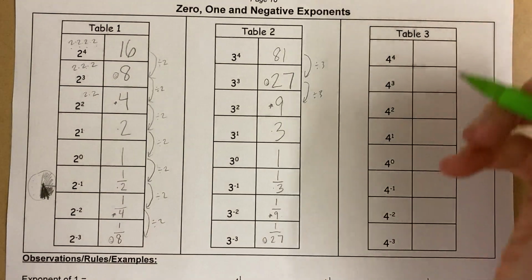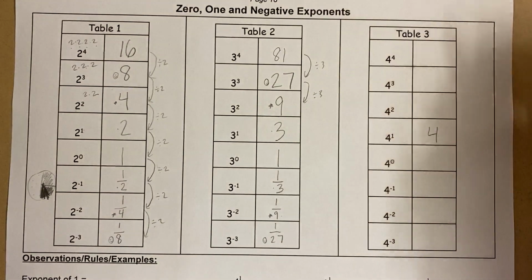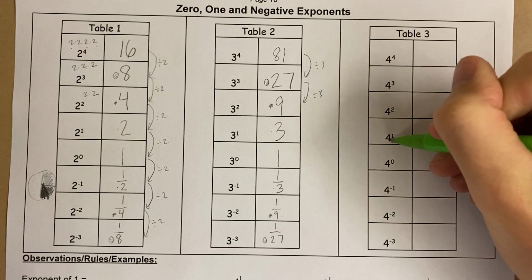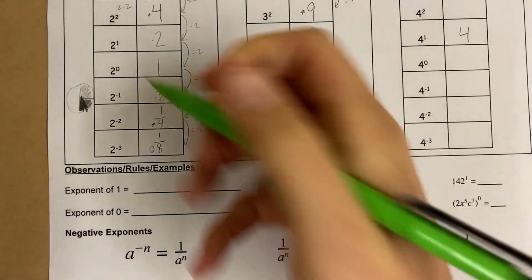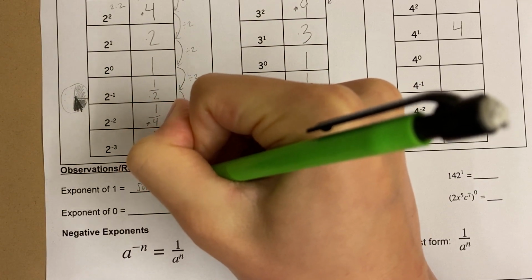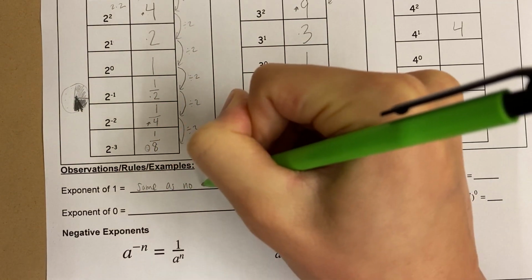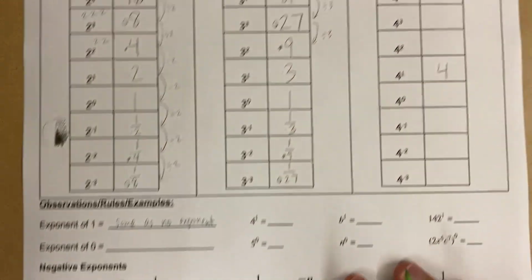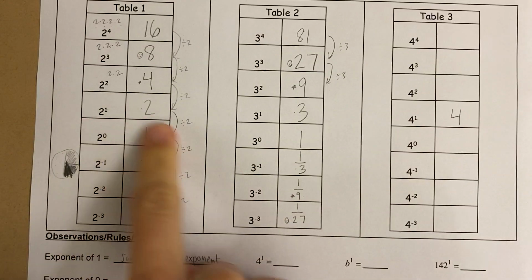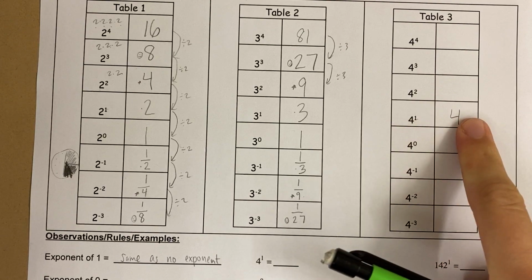All right, here we are at table number 3. Okay, so hopefully by now you realize that anything to the first power is just the same as no exponent. Right? Hopefully you saw like, oh, 2 to the first is 2, 3 to the first is 3, so 4 to the first is 4, right?